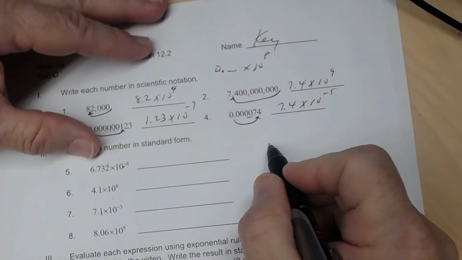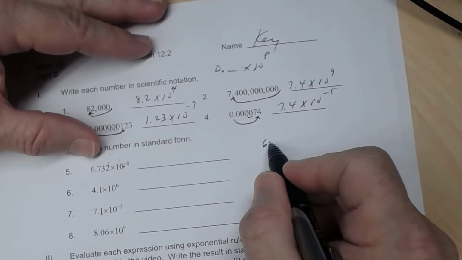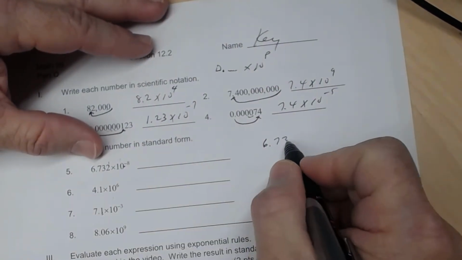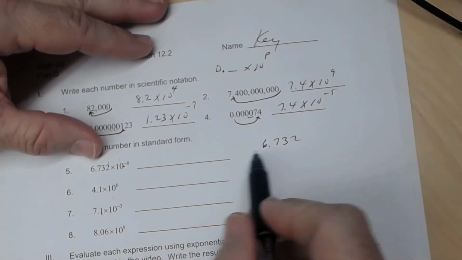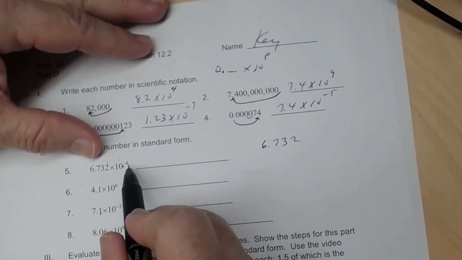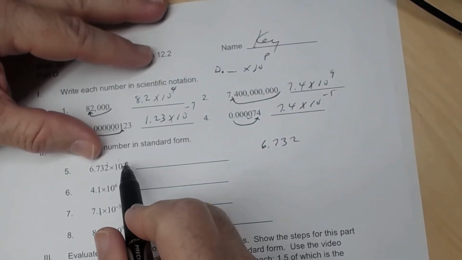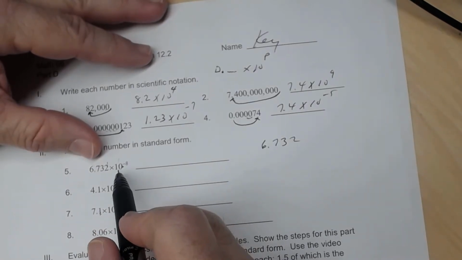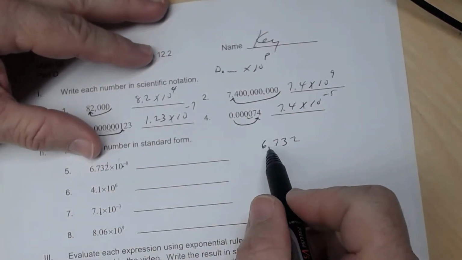So to do that, you're going to do this. So watch. I'm going to rewrite this first part. All right, so move the decimal point 8 places. See that the exponent is negative 8. So you're going to say 8 places, and the negative indicates you're going to move it to the left.